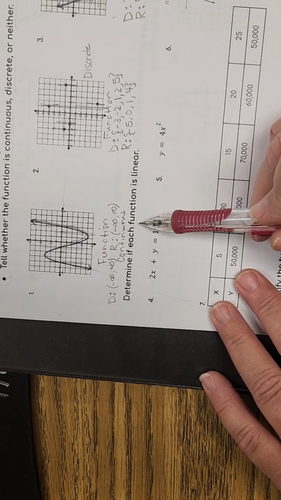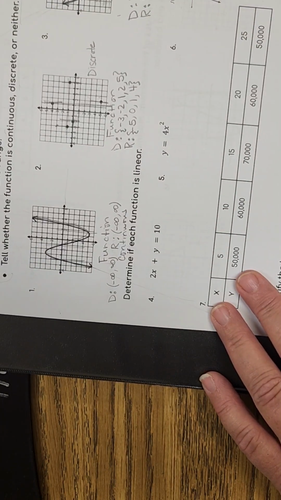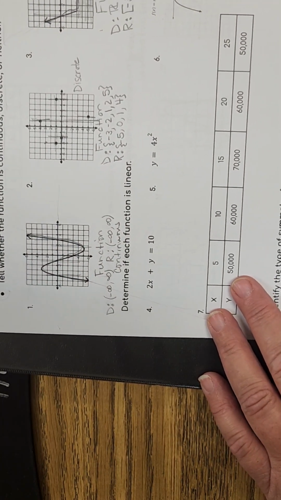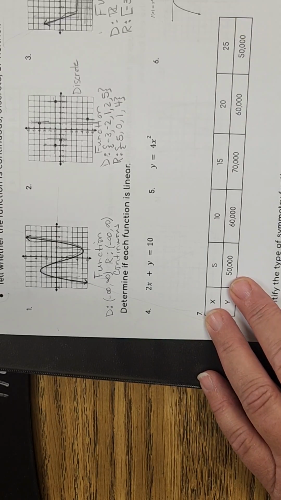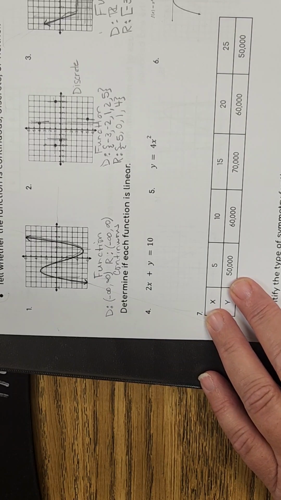Down here, they want to know which of these are linear. A graph's super easy because you just look to see if it's a straight line. If it's a straight line, it's linear. If it's not straight, it's not linear.